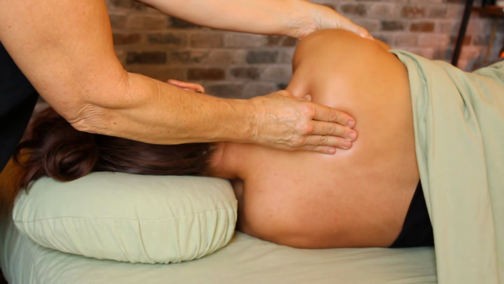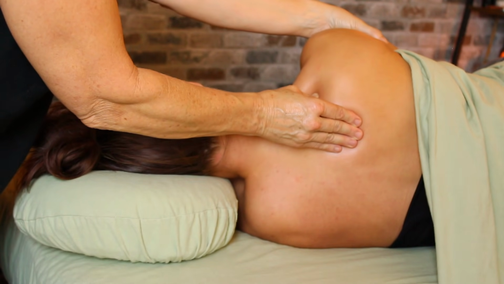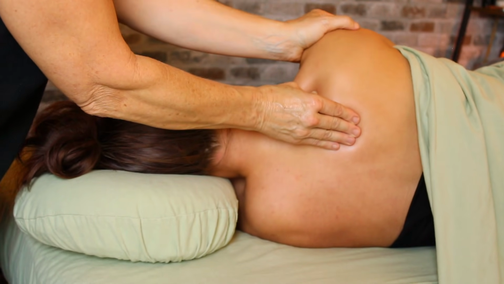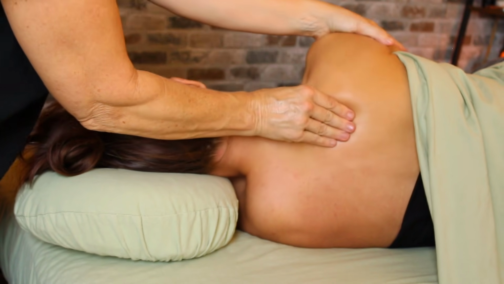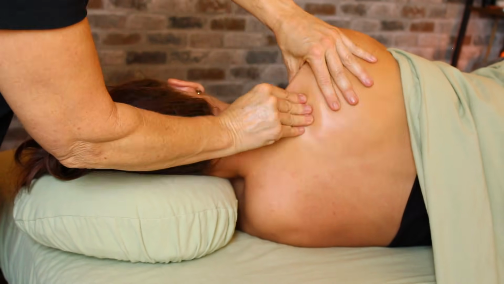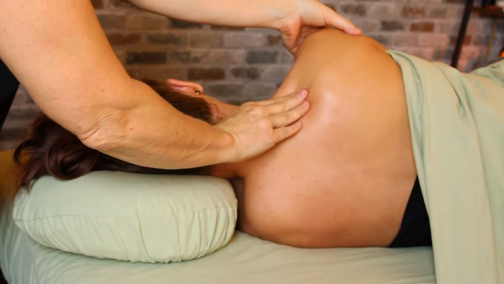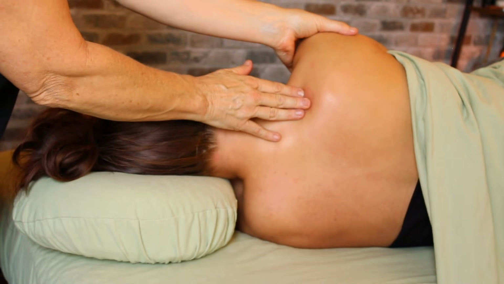So as I'm tricking my client into thinking that I'm working on her shoulder, I am also definitely working on her neck. Just kidding, I'm not trying to trick my client, but if I do explain why I'm working into her shoulder and she came to me with a neck problem, that's going to be really helpful.